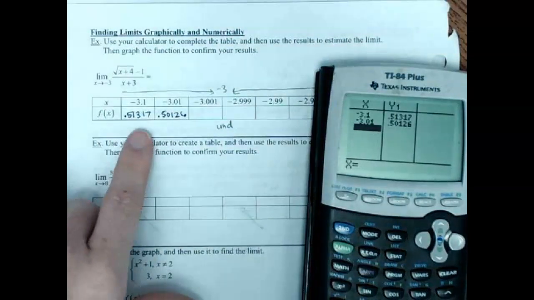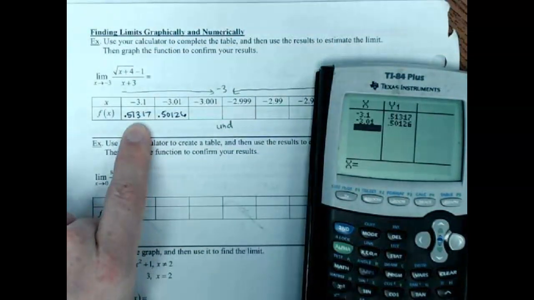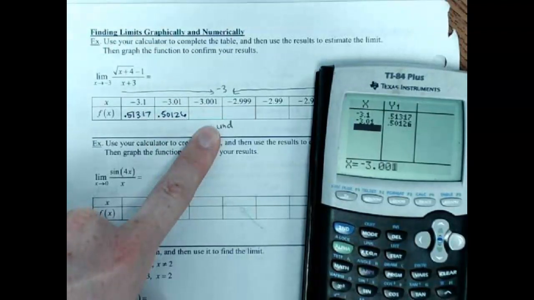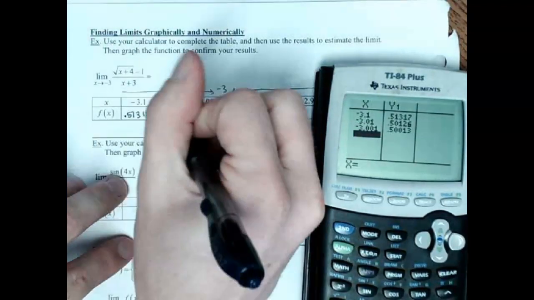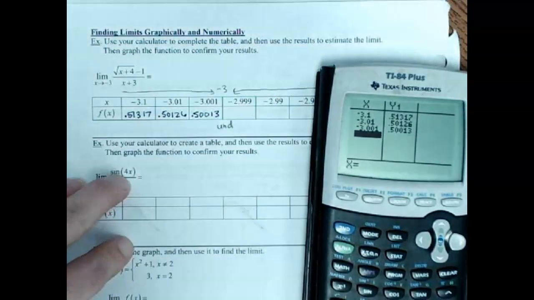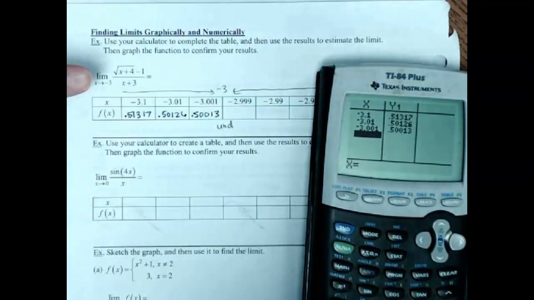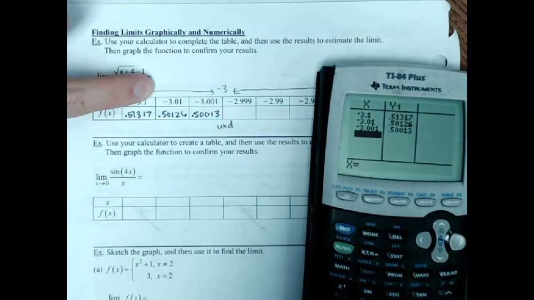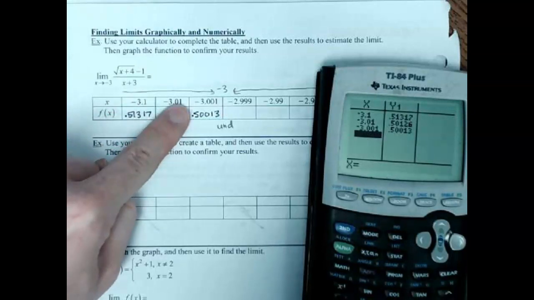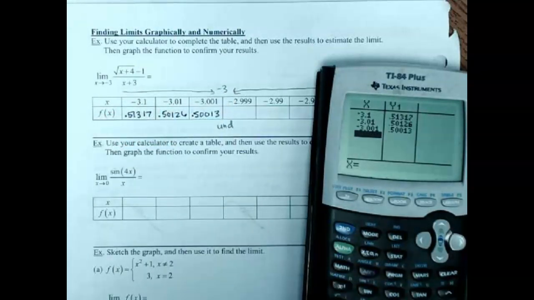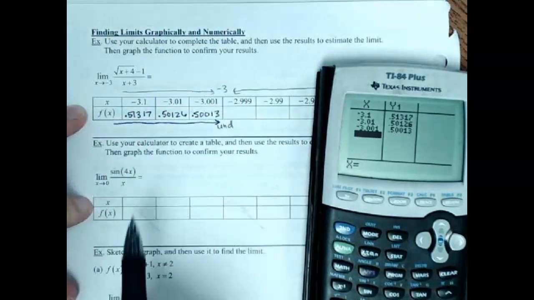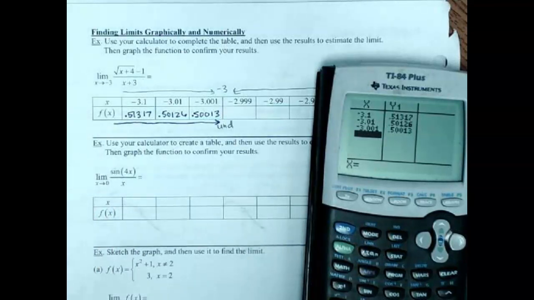So I started off on the left side, then I got closer. Now let's get even closer still. And it looks like that one is 0.50013. So let's see if there's any pattern. As the x values approach -3 from the left, so I started off on the left side, but then I got closer and closer and closer to my target. Was there any pattern, or is there any trend? Does it look like these numbers are approaching anything in specific?